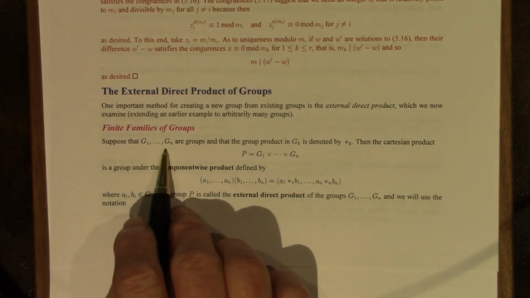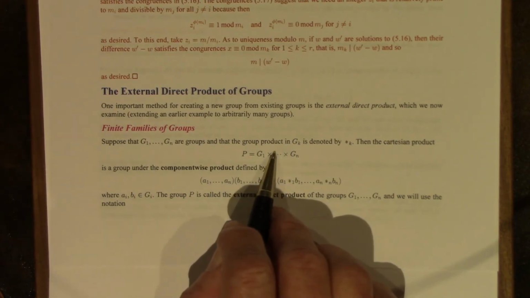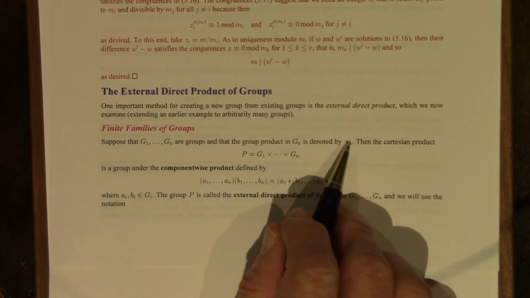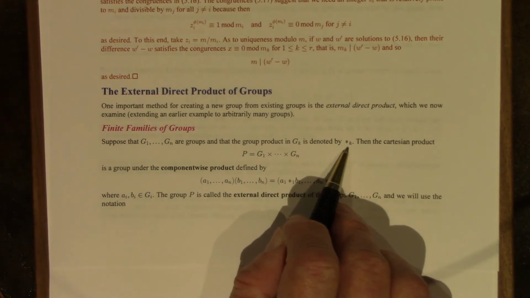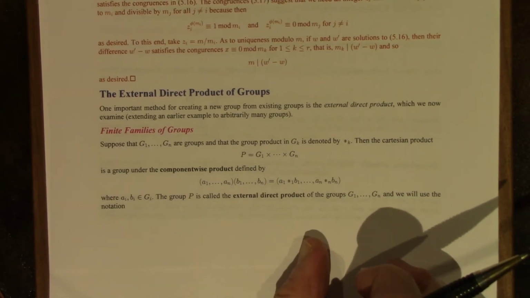If G1 through Gn are groups, and if the group product in Gk is denoted by an asterisk sub k, we don't want to pin ourselves down here. Some of the groups could be additive, some could be multiplicative, some could be something else, and I'll give you an example in a little while.